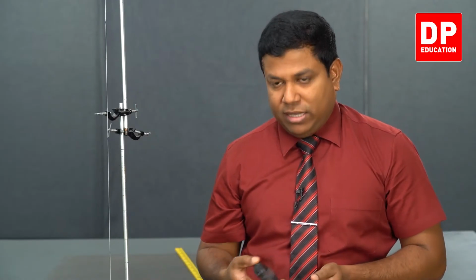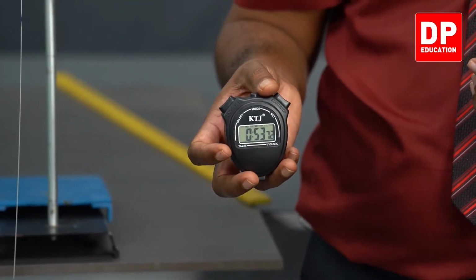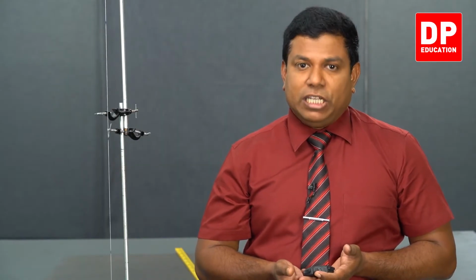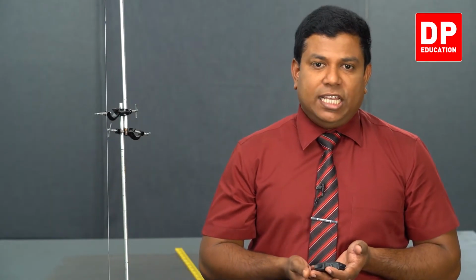The reading I have got is 53.72. You can see it's 53 seconds and 72, which I can say is approximately 54 seconds. So when the length of the pendulum is 1.75 meters, what we get as the time for 20 oscillations is 54 seconds, right? Now we have done it for 175 centimeters. Next, I'm going to change the length to 150 centimeters and measure the time for 20 oscillations again.